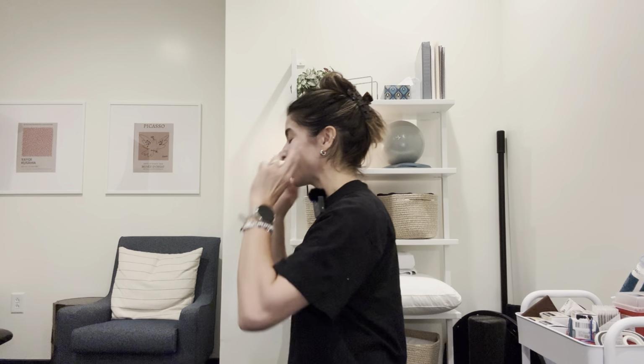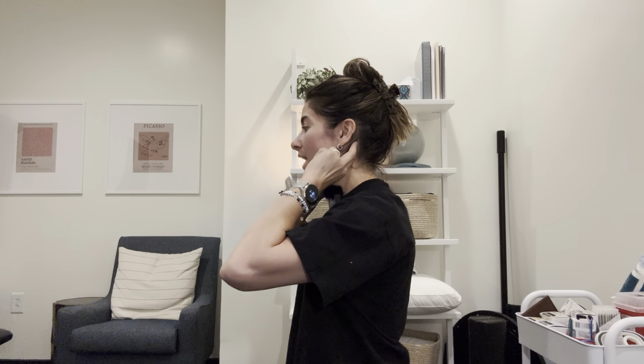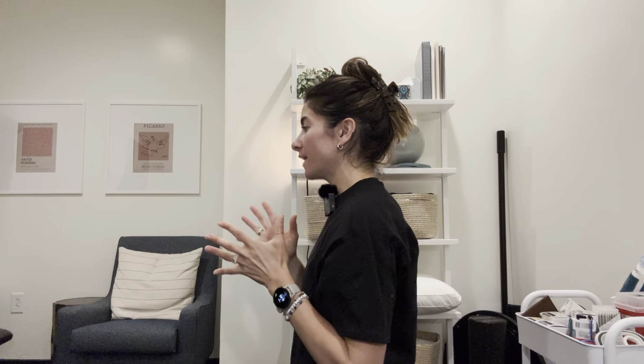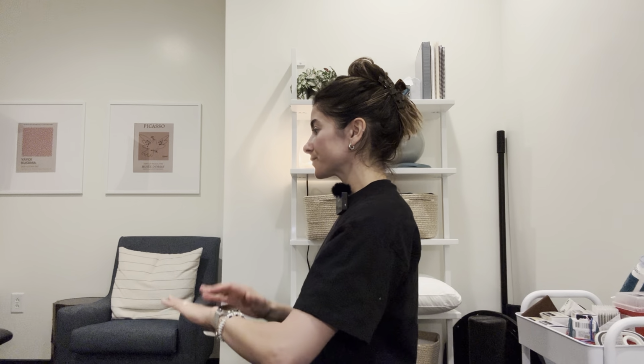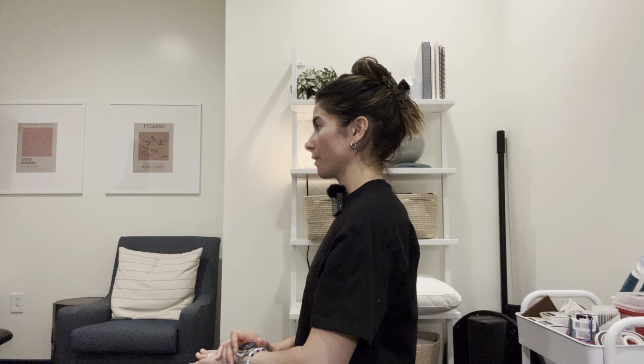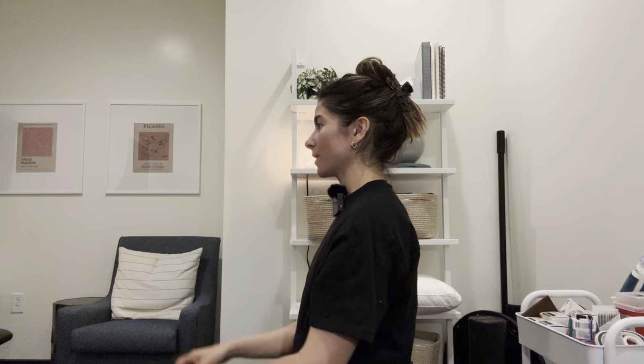So the first one that we're going to do is Atlanto-occipital flexion extension, okay? So it's going to be that initial movement between the skull and that first vertebrae. So finding that nice tall spine to start, slight draw of the chin toward the throat, and we're going to find that nod. 45 seconds.